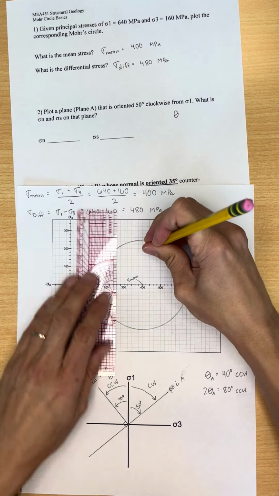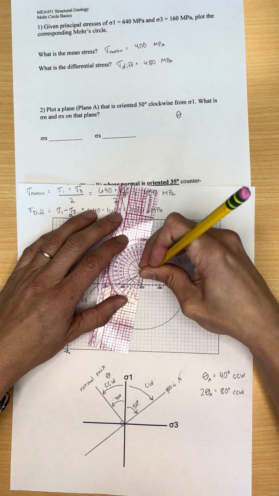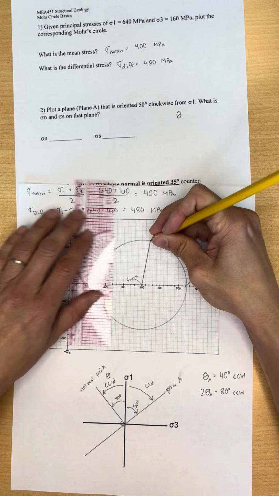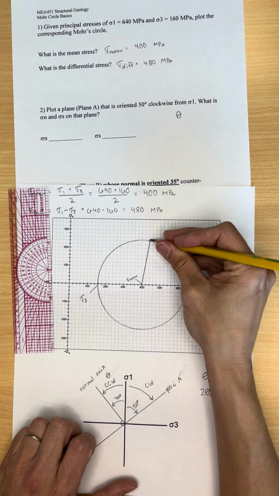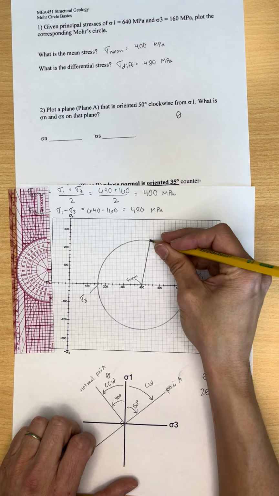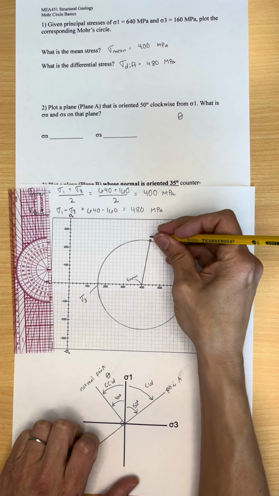So I'm going to draw a radial line connecting to the circumference of this circle. And this point here, along the circumference, represents my plane in this space.